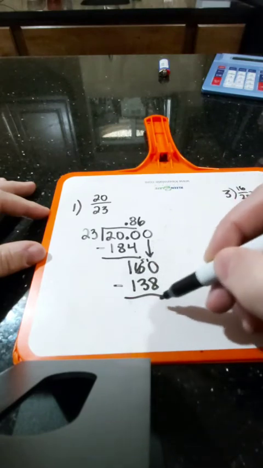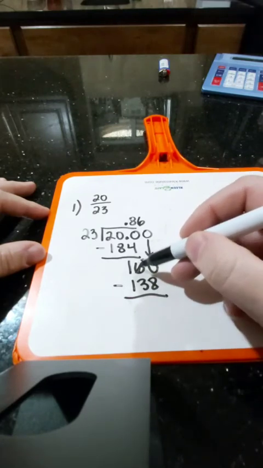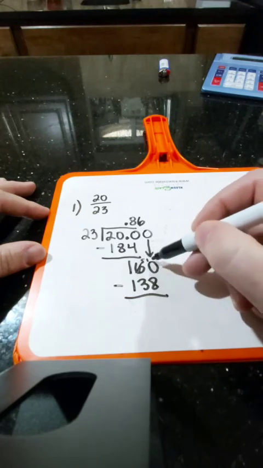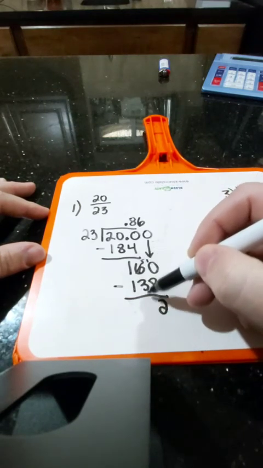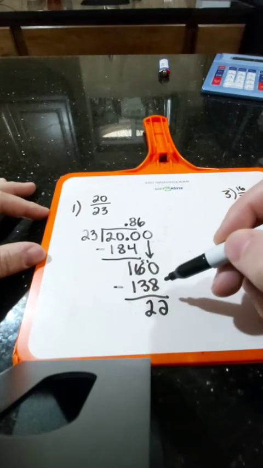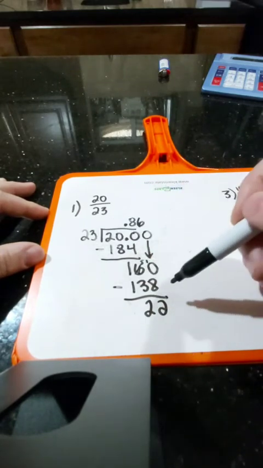So 10 minus 8, which we borrowed from the 6, which made this a 10. So 10 minus 8 is 2. 5 minus 3 is 2. So we have 22. 23 cannot go into 22.